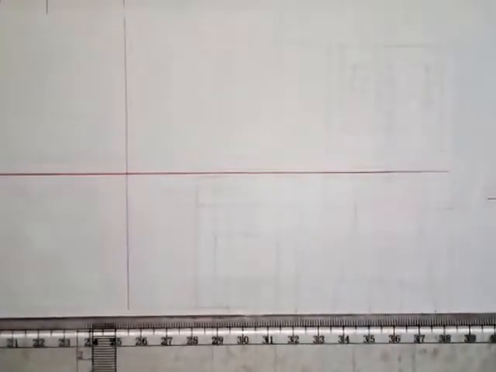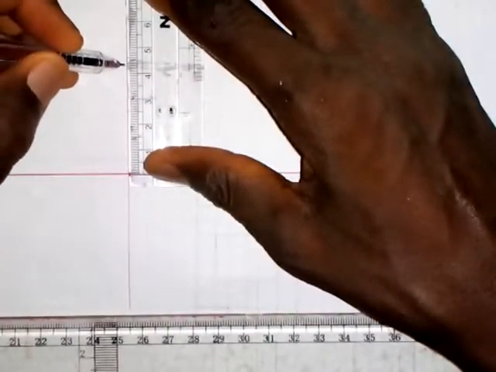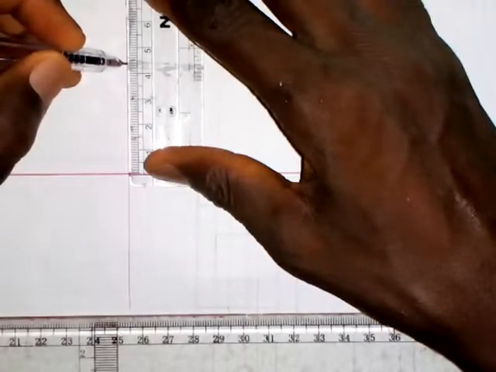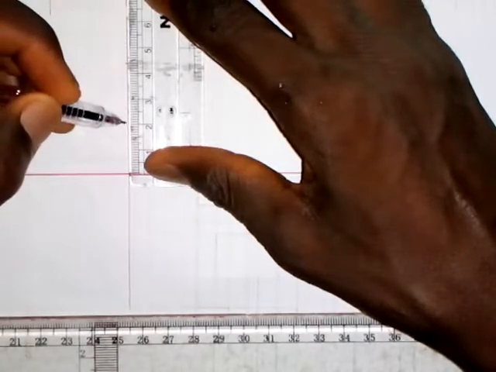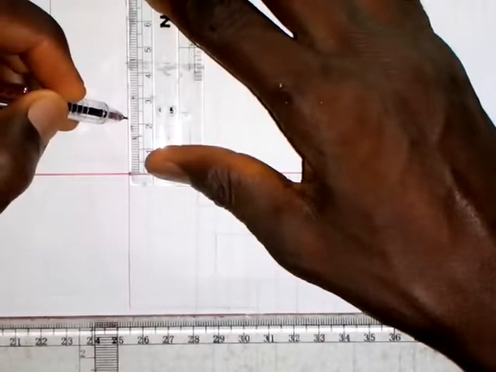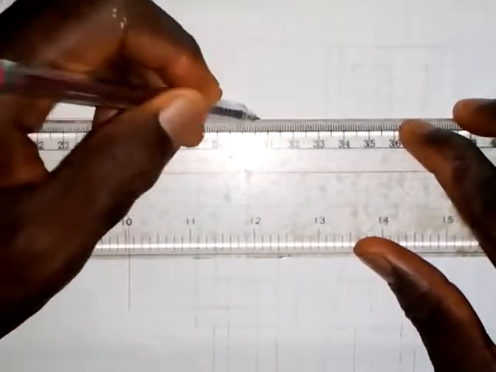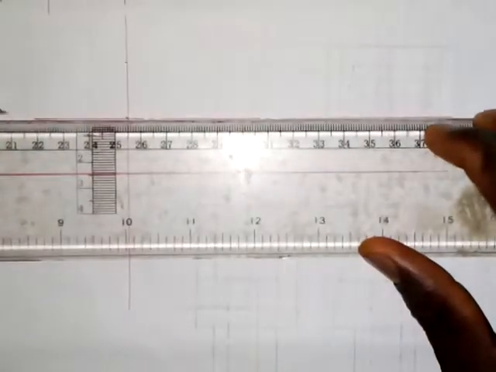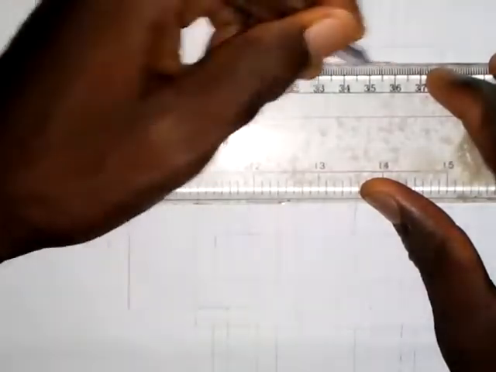So first of all, we draw the rectangle in the plan. So we take a measurement of 44 millimeters here. So this is 44 millimeters. So let's get the center of that. So 44 by 2 will give us 22. So this is 22 millimeters here. So I will draw a horizontal center line at this point. And then here I will draw a complete horizontal line, like this.